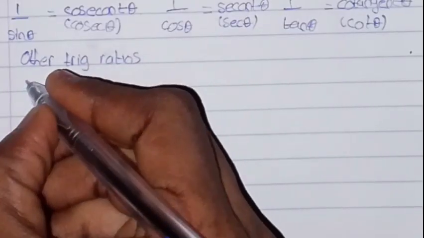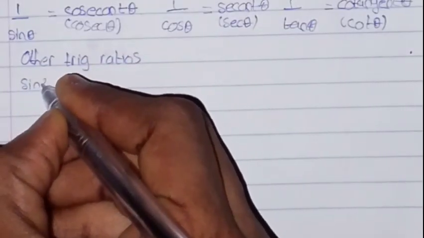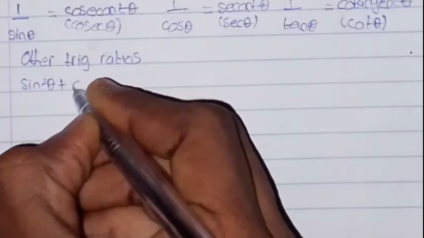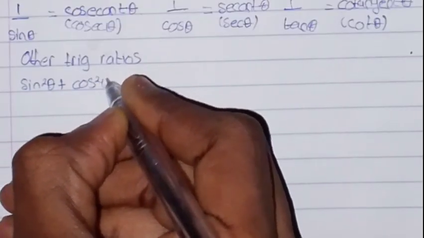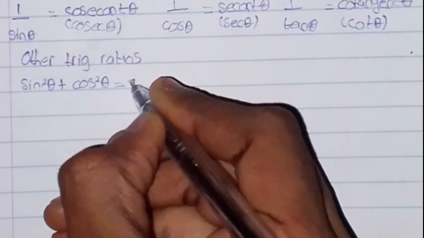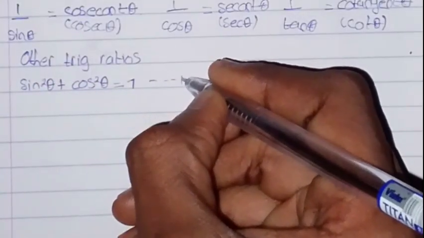The first one we have is that sine square theta plus cos square theta is equivalent to 1. So this is very important. This is a basic formula we need to know. Sine square theta plus cos square theta is 1. Let's write this as the first.